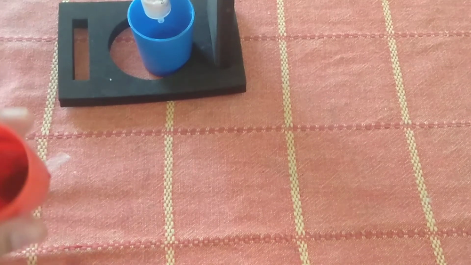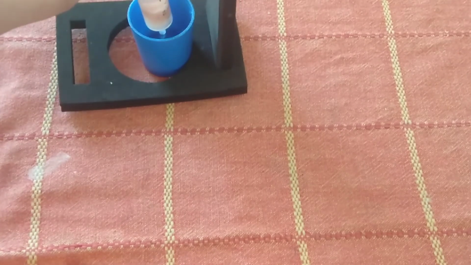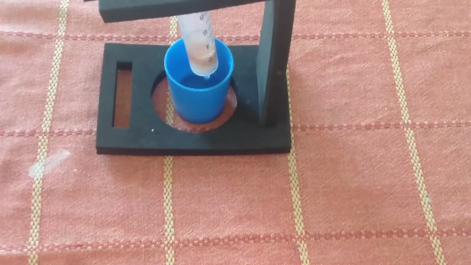Now I'm going to put more and more because I'm left with some of the water. Even if a little bit of dirty water goes, it will not be dirty. So this was my filtration process.